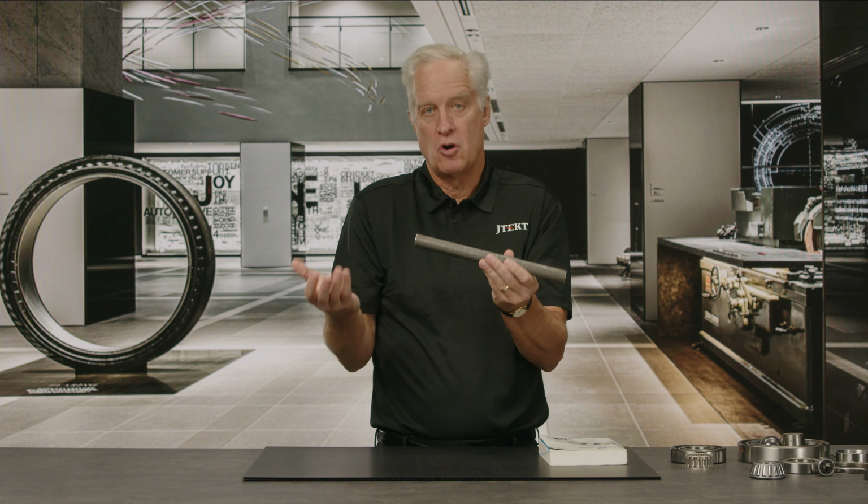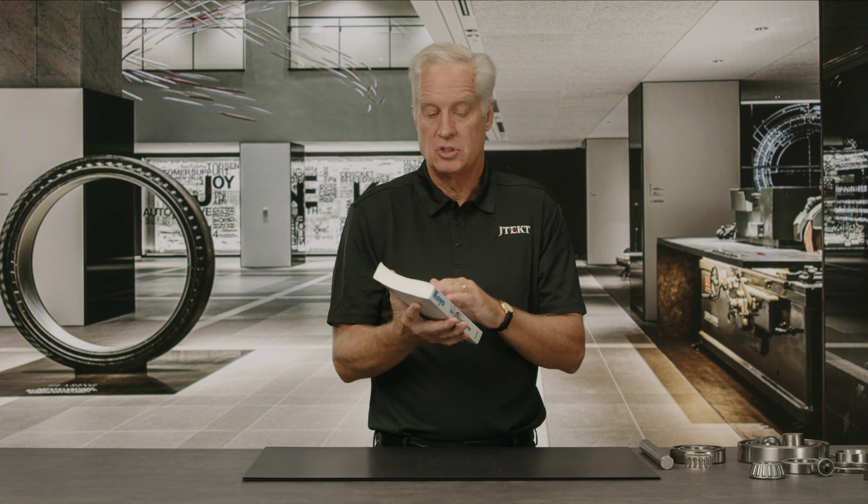Well, we have things called load ratings. So in every catalog for every bearing, there's a load rating for each bearing type. For all bearings, you're going to have what's called a dynamic load rating and a static load rating. The dynamic load rating is what we use to calculate fatigue life. So how long is that bearing supposed to last in your hub, for instance, in your car? Well, that dynamic load rating gives us an indication of how much load that bearing can take and how many times it can rotate.